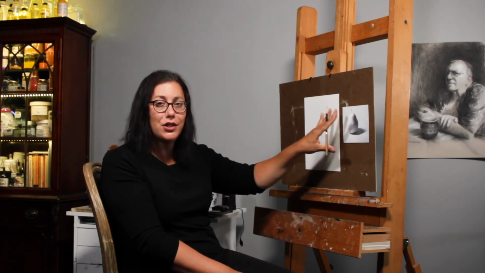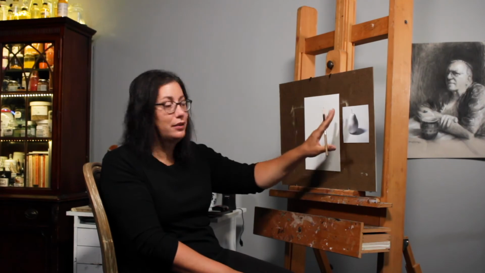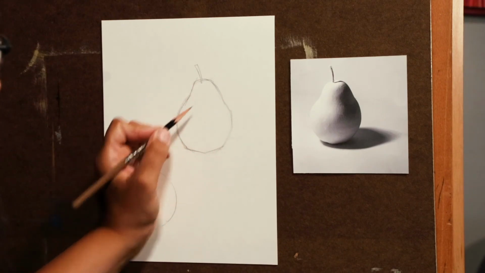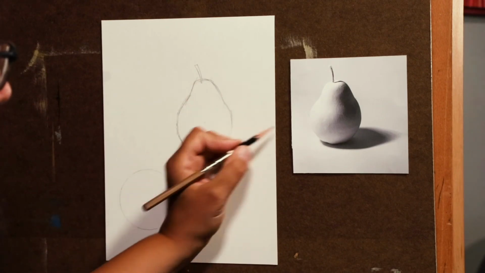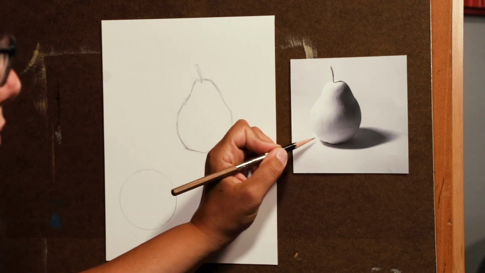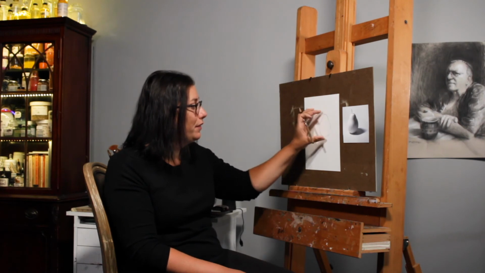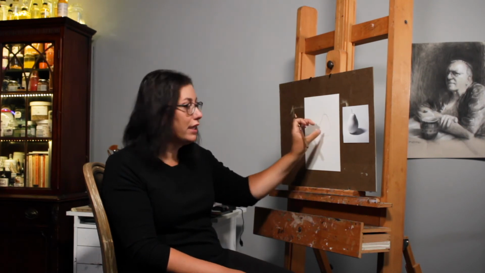But let's forget about the fact that there's light and shade here. Let's still keep it as a flat object, ignoring any value, ignoring the feeling of it being round. We're just looking at this shape in relation to this shape in relation to this shape. And again, once we have something established, it's much easier to start adding onto it.